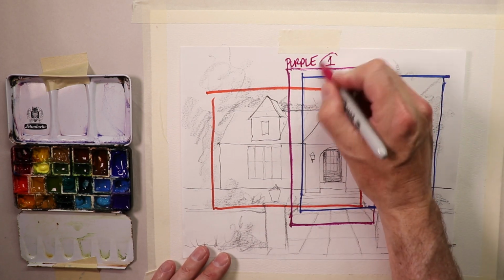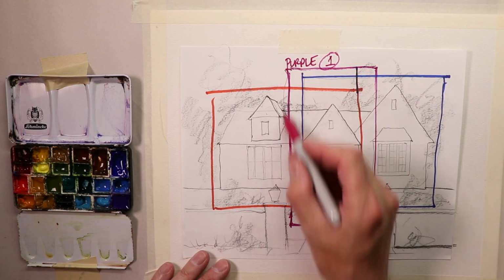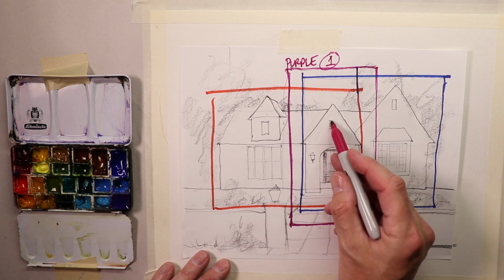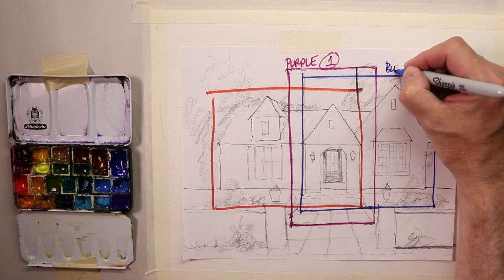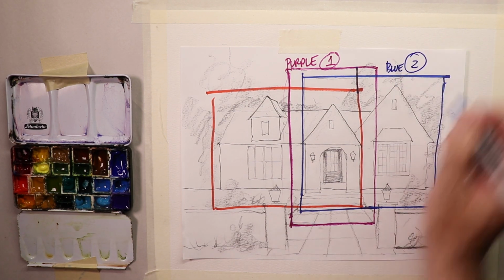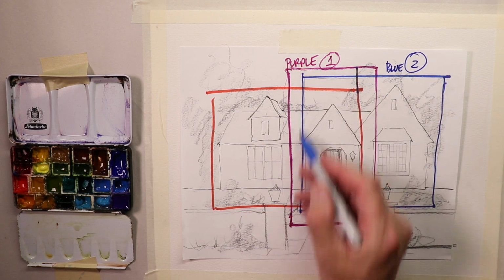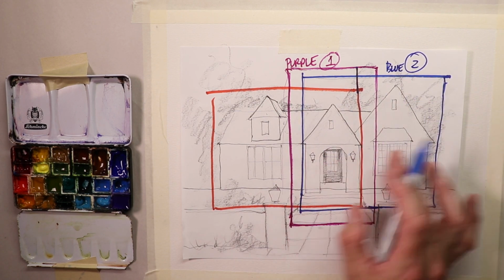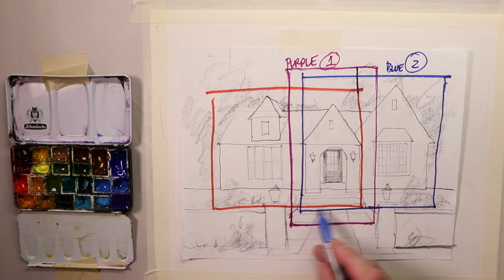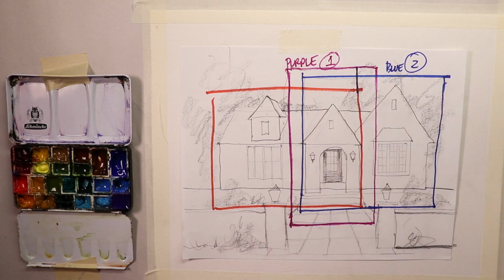Let's call purple number 1. Purple is number 1. Just here, the center part with the doorway and the main gable and some of the roof and some trees, a little bit of the sidewalk. And then we'll call blue 2. Blue is 2. Maybe blue is the right side over here, where you're going to do the gable over here, the front door, and maybe this box window. And that's going to be 2.